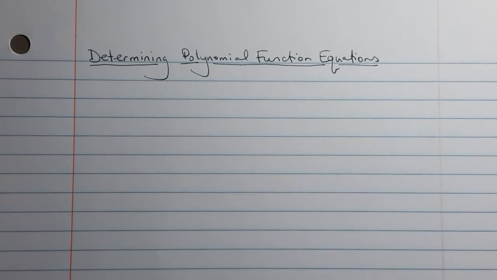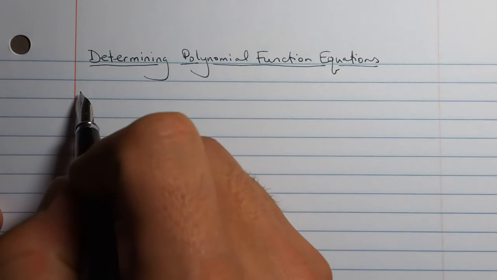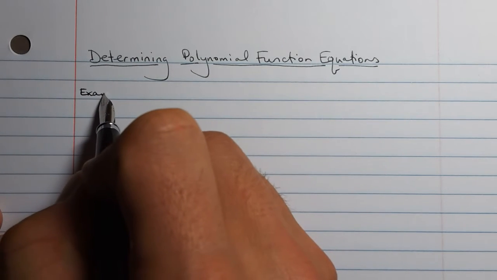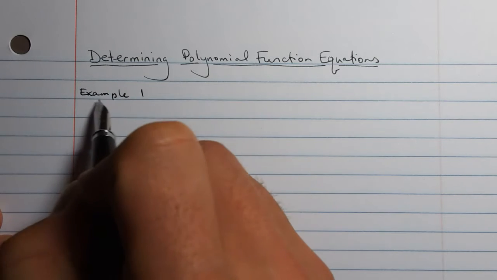We're going to learn how to determine a polynomial function's equation by looking at its graph or by looking at a description of some of its properties. So we're going to have two examples that we're going to work through. I'm just going to show you some strategies. So here's example one.